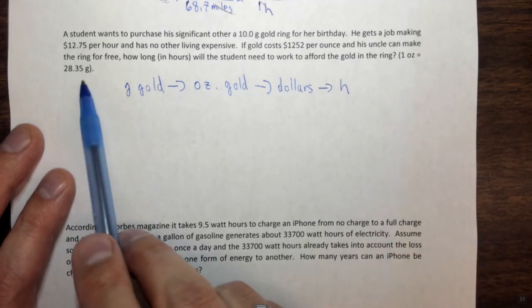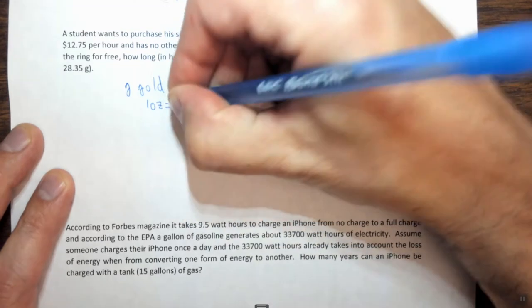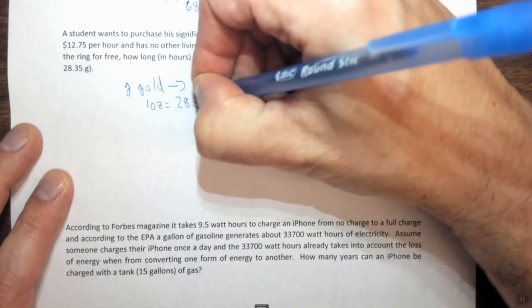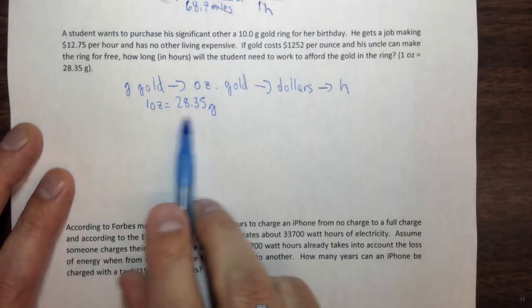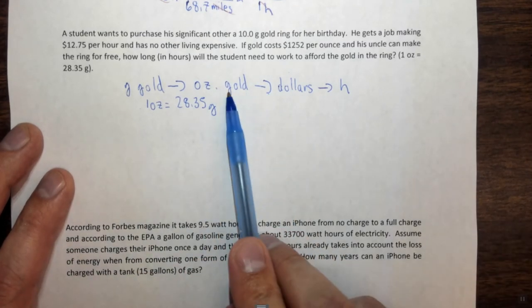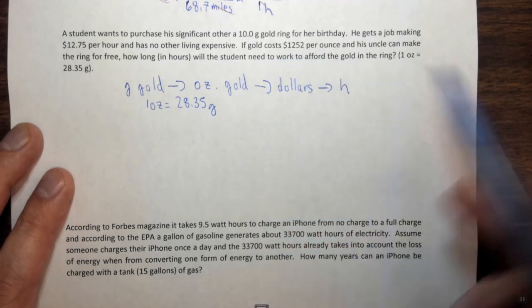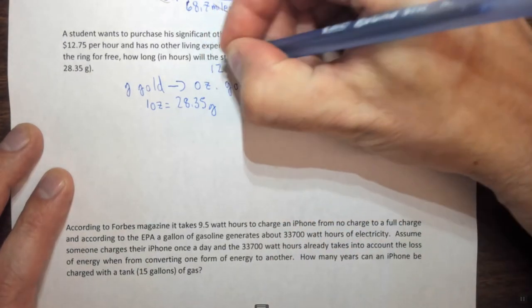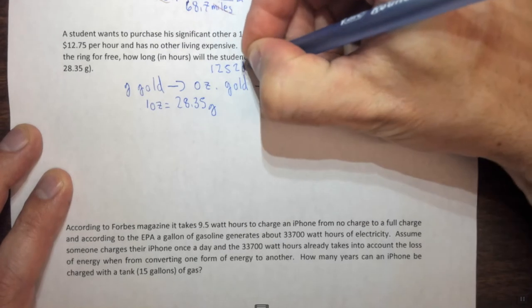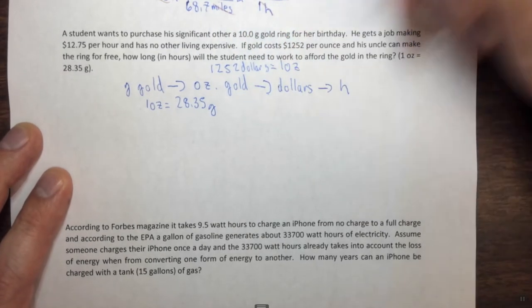So the first equality is arguably the most straightforward because we have it. 1 ounce equals 28.35 grams. Note that these are different systems, so this is technically a measured number. Now we want to go from ounces of gold to dollars. Well, we know that gold costs $1,252 per ounce. So $1,252 equals 1 ounce.